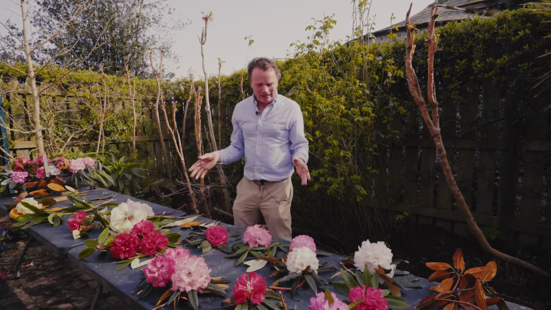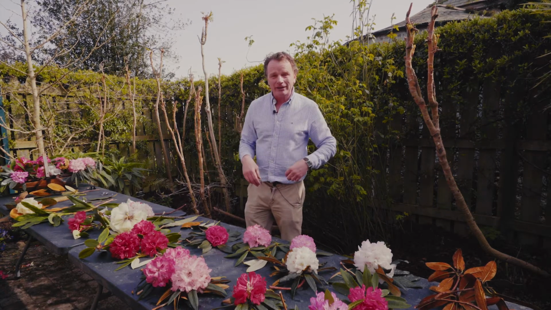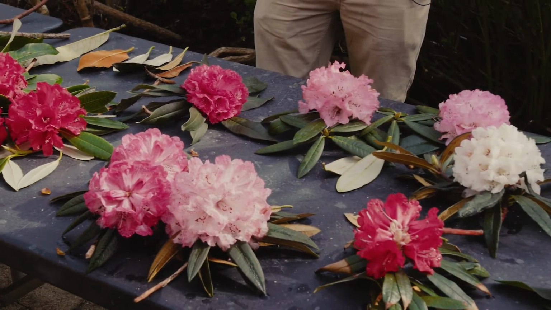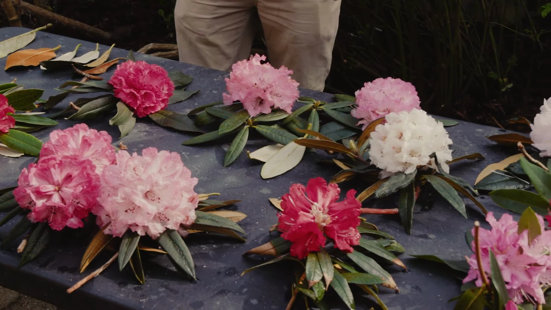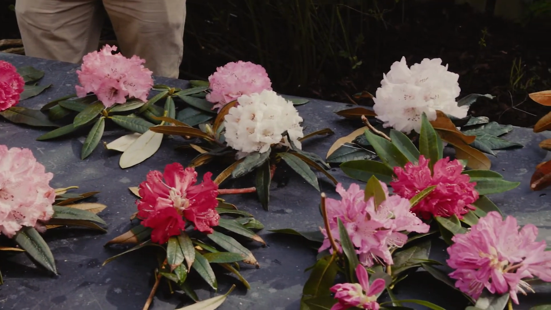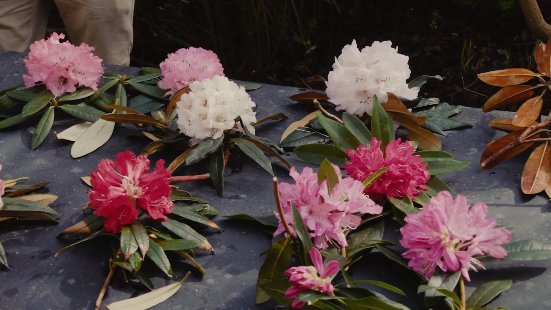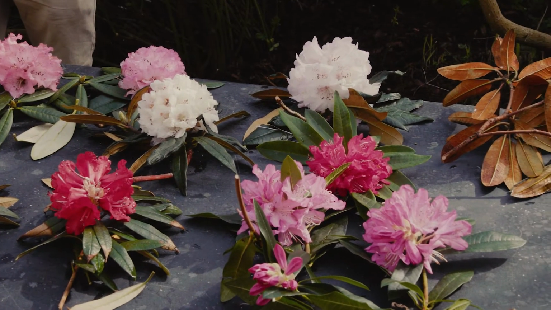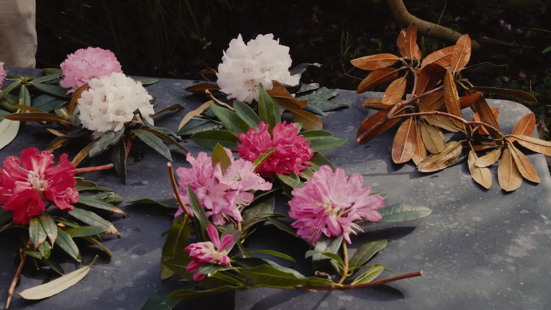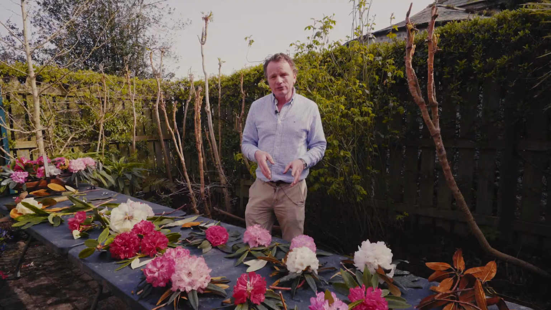So on this table, what I've done is I've just put together one representative group of Rhododendron arboreum and its hybrids. Just to explain that, Rhododendron arboreum, for starters, it's the national flower of Nepal. It covers entire hillsides, not just in Nepal. There's a huge range from Afghanistan right across onto the borders of Western China.